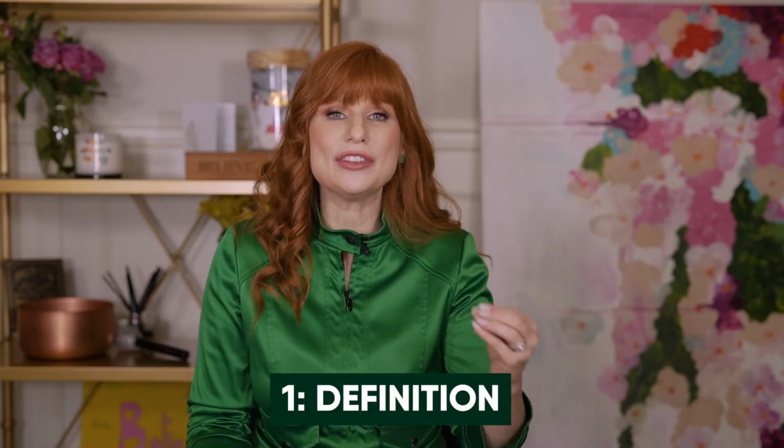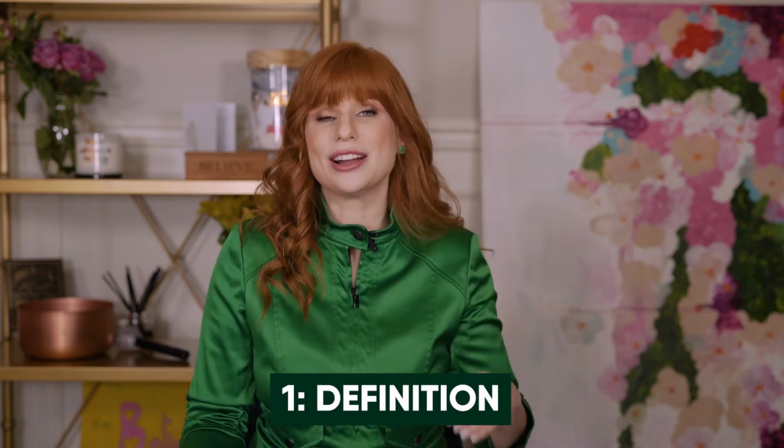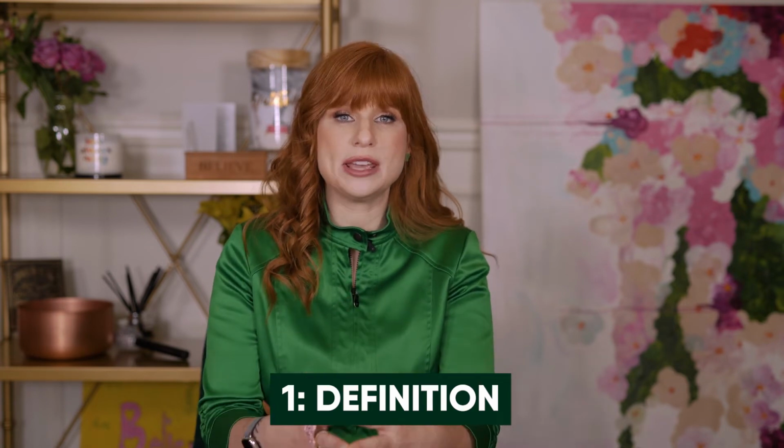Step 1 is the definition. This is a great little mnemonic device, DEER. Step 1 is the definition. It is something that makes you unique. You're not going to find your unique selling point by reading other people's copy. You're not going to find your unique selling point by asking people necessarily. You might, but that gets messy. It's what makes you unique.